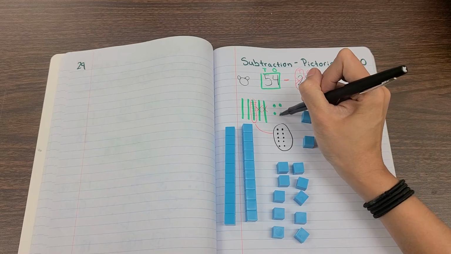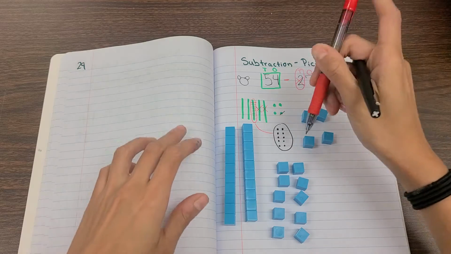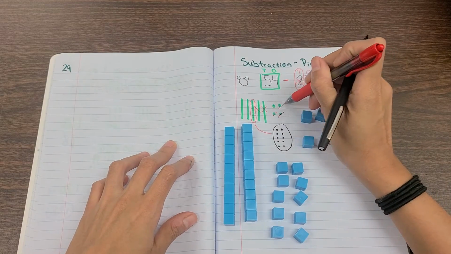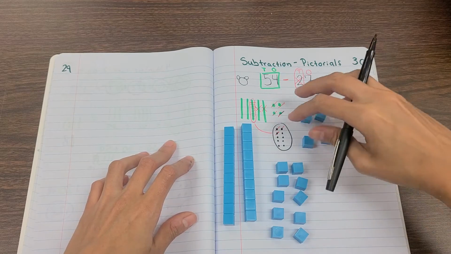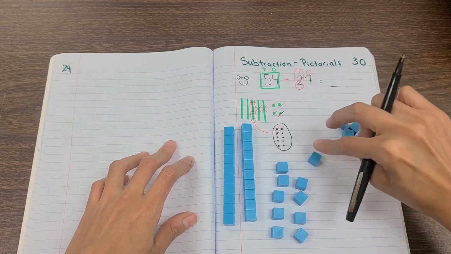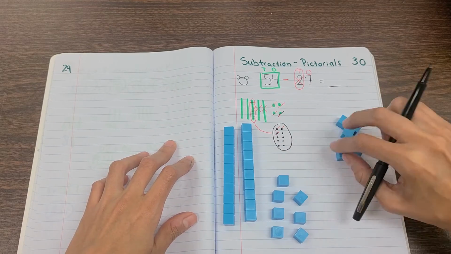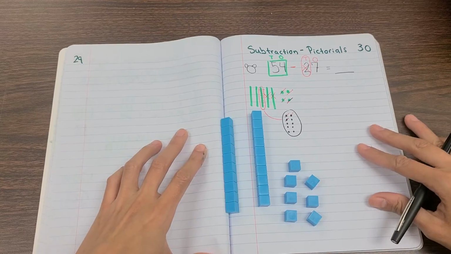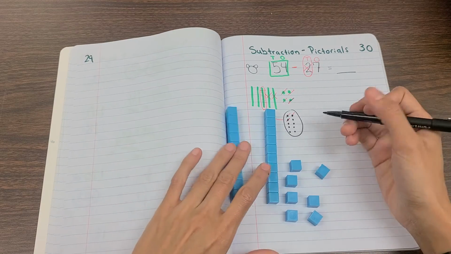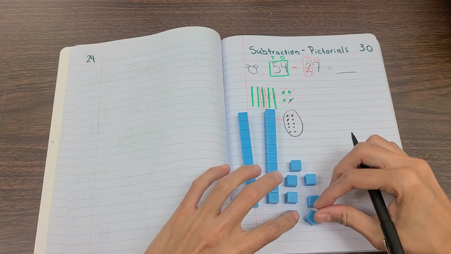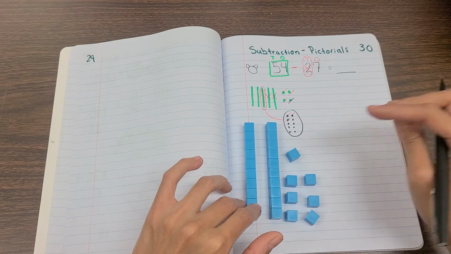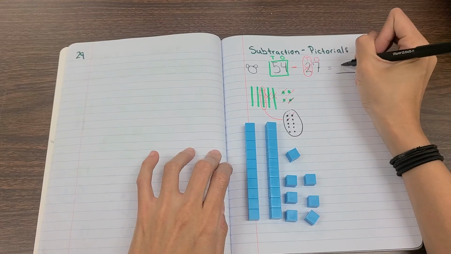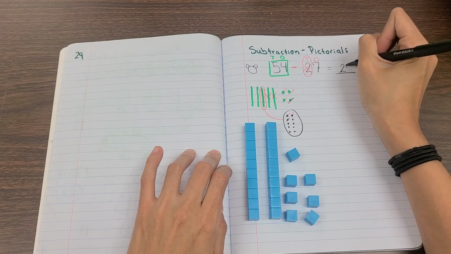I start with the outside. 1, 2, 3, 4, 5, 6, 7. So now I'm going to count 1, 2, 3, 4, 5, 6, 7. That's the amount of gummy bears I ate. So now I'm going to count what I have left. I see I have 7 ones, because I saw 3 plus 3, 6, plus 1 equals 7, and 2 tens. So the amount I have left over is 27.